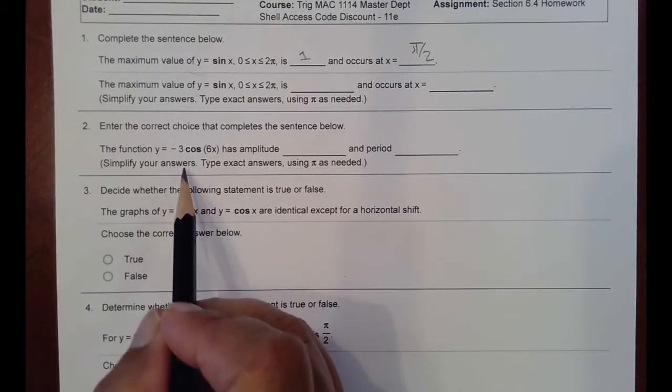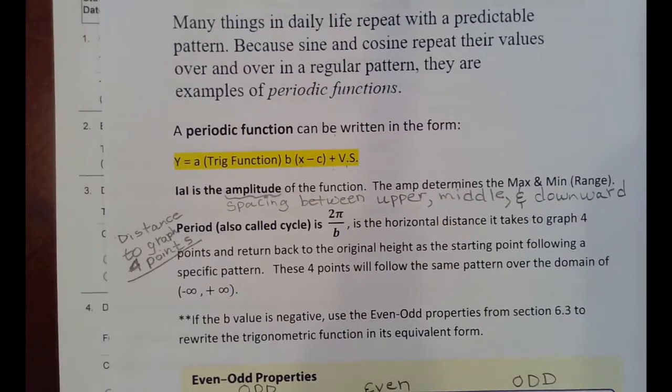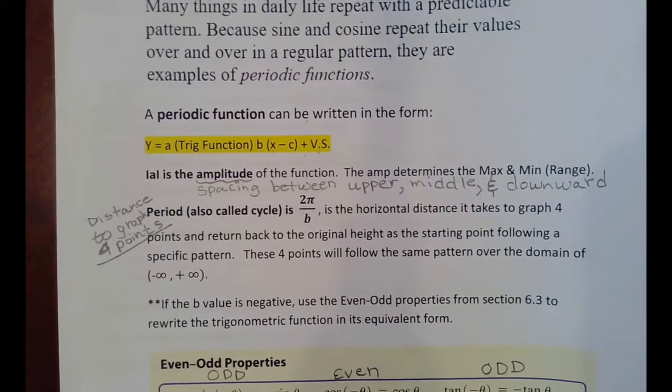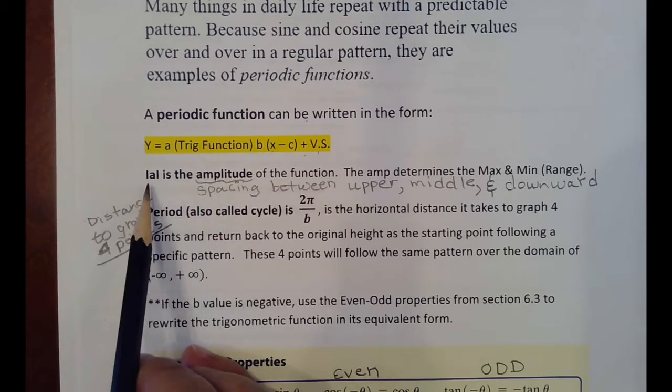Amplitude is a distance. It is the distance from the middle level up to the top of the graph, the maximum value, or down to the minimum value. That being said, since it's a distance, it has to be positive. And that's what these absolute value bars mean. Make sure that you're reporting it as a positive. So that applies in this problem. This is called your A value.